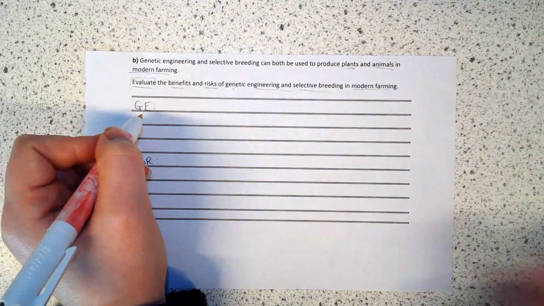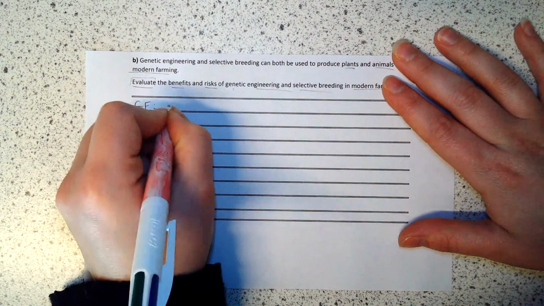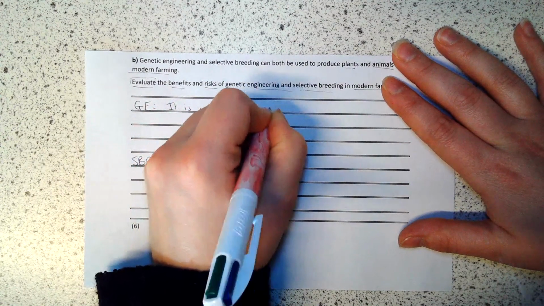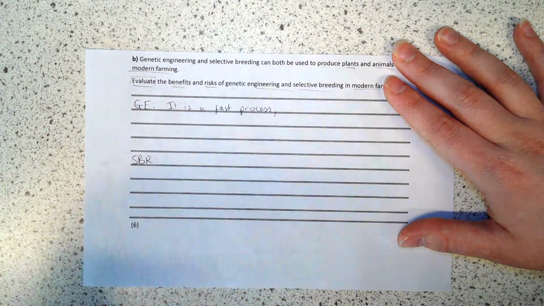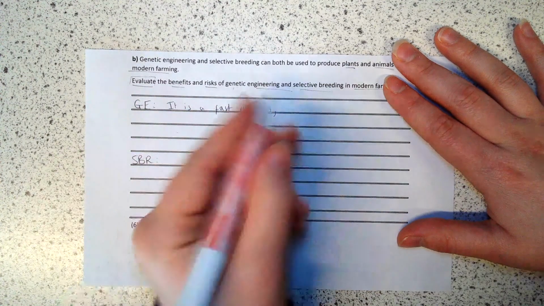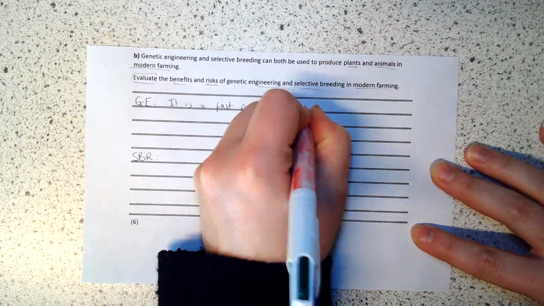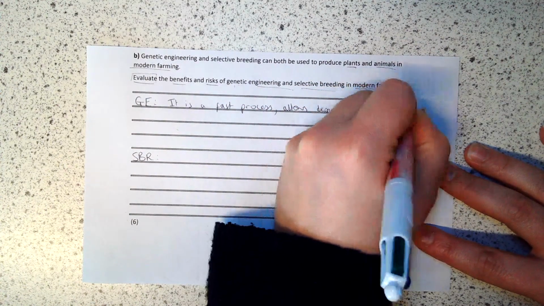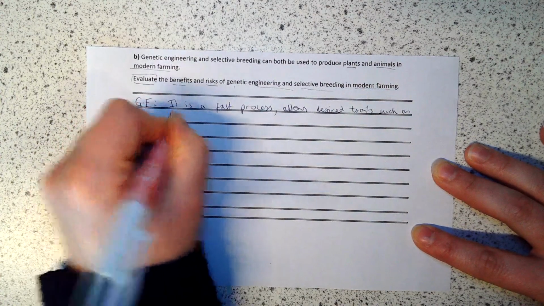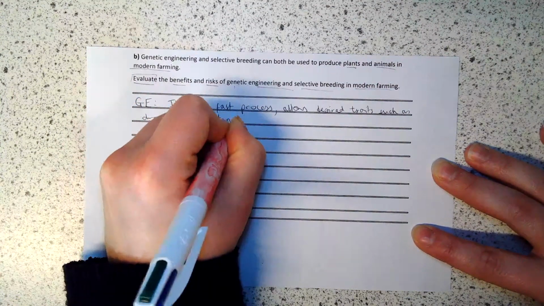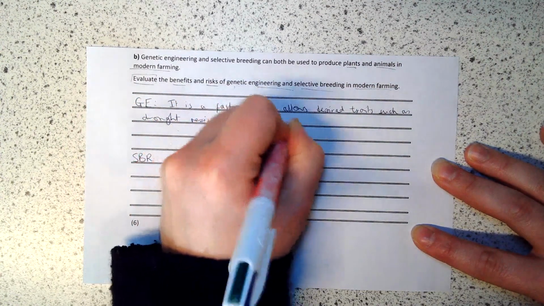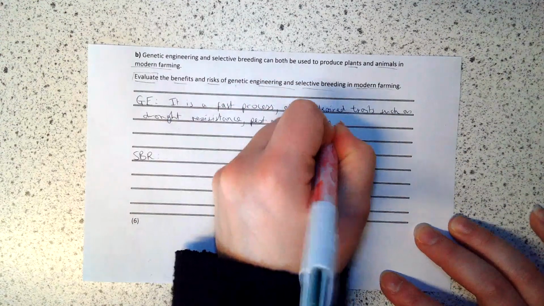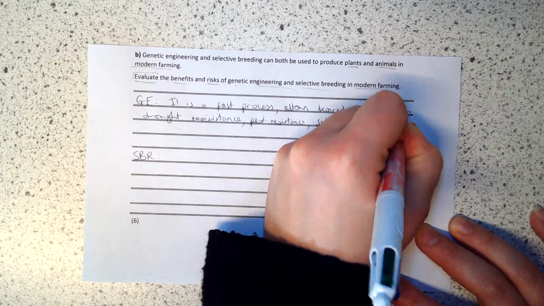So benefits of genetic engineering. Well, we know that genetic engineering is fast, so it is a fast process. Also, with genetic engineering, we can just put in a gene that we like, maybe drought resistant, insect resistant, so it allows desired traits such as drought resistance, pest resistance. Also allows you to select desired genes or traits that you want.